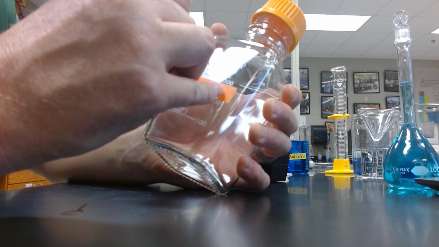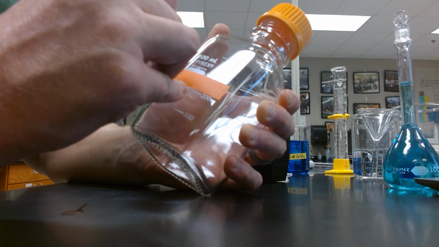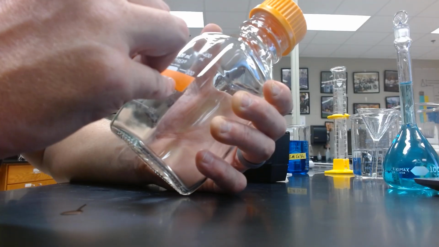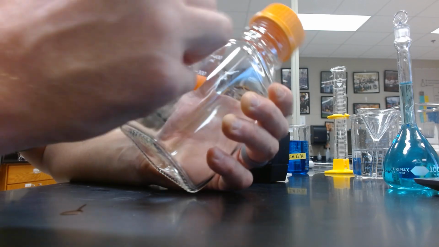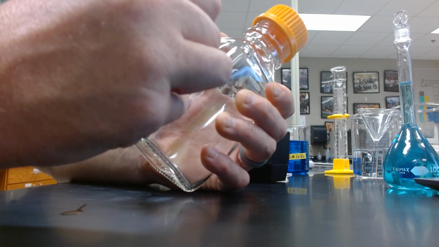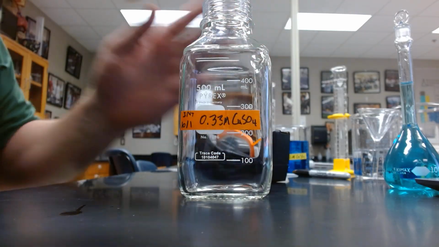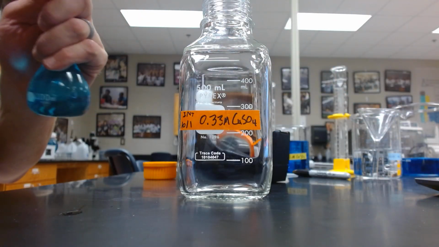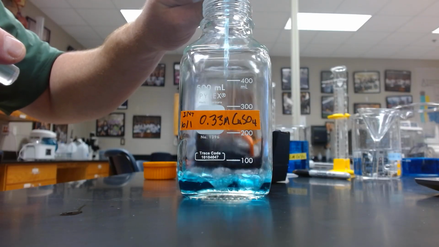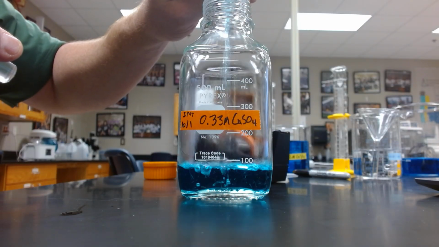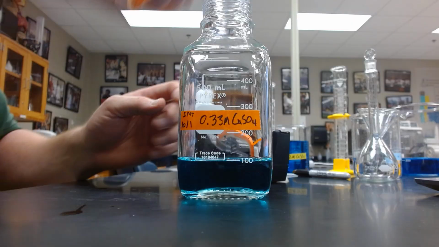So we'll initial first, then we will date, then we will add our concentration, and then we'll add our identity. So we've created our label for our storage bottle for our working solution. And then we will add it, and cap it.